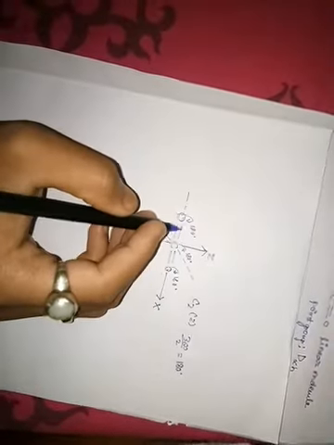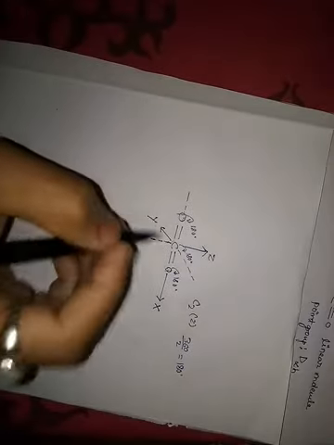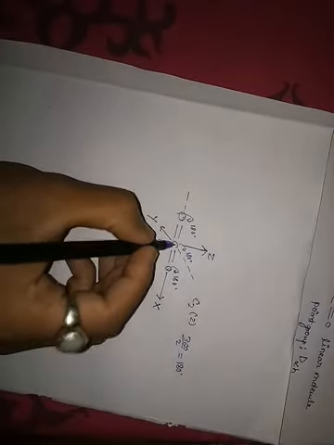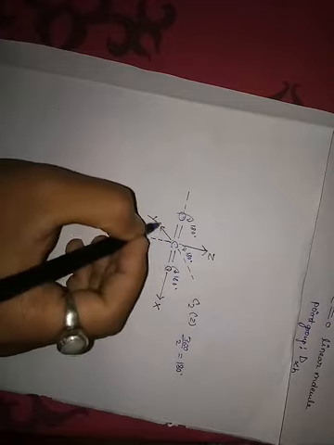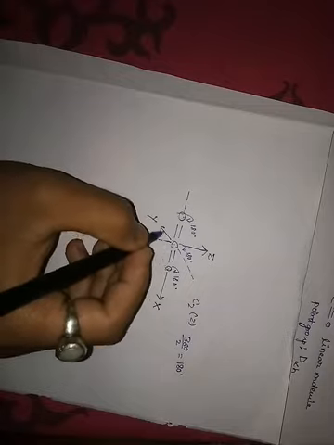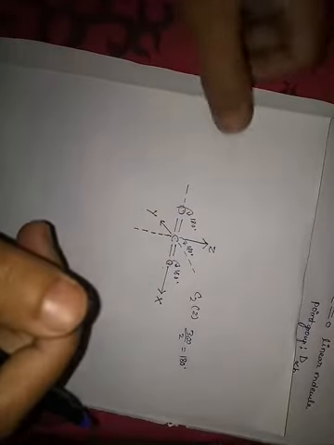Now this carbon dioxide molecule has only one center of inversion. Carbon itself is the center of inversion. Any line drawn through this carbon, when the coordinates are inverted, will give you a similar structure. So in this case also, the number of centers of inversion we have is 1.